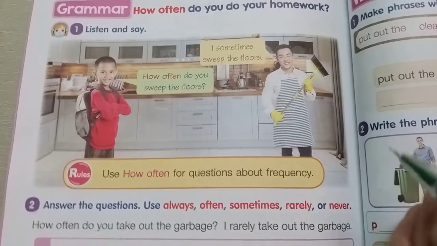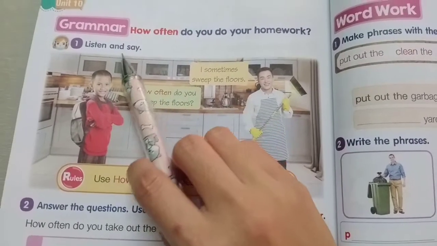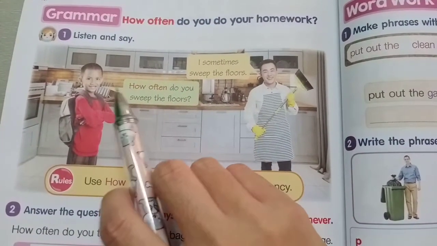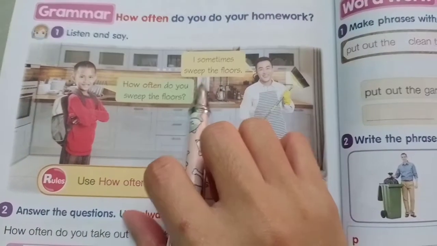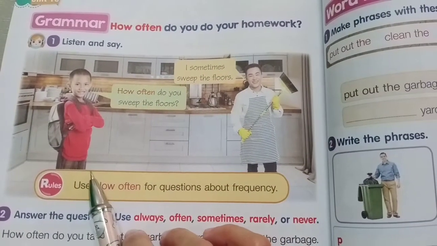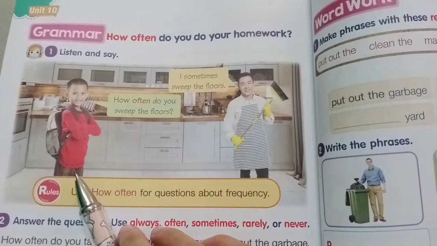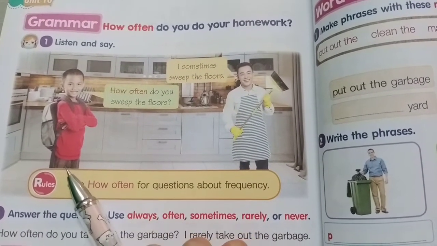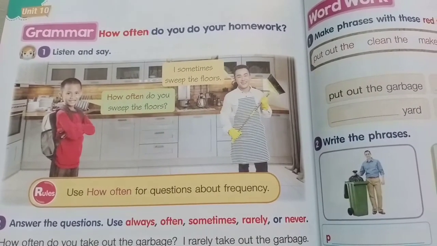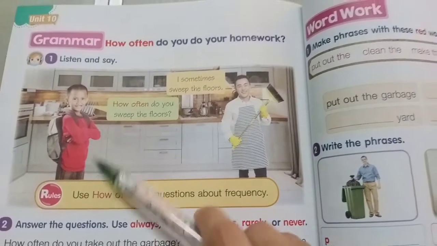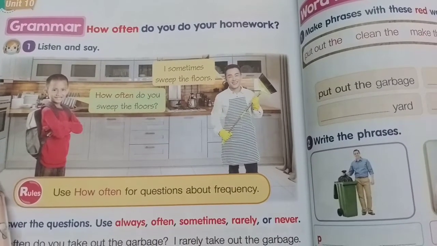So we go to this page in your book, page 90. So we have the grammar, listen and say. So if you practice conversation, how often do you sweep the floor? I sometimes sweep the floors. Or you can say, how often do you do your homework? Or how often do you take a shower? Okay, that's a good question. Or how often do you eat? So those questions, that's how you are going to ask if you are going to ask how many times.